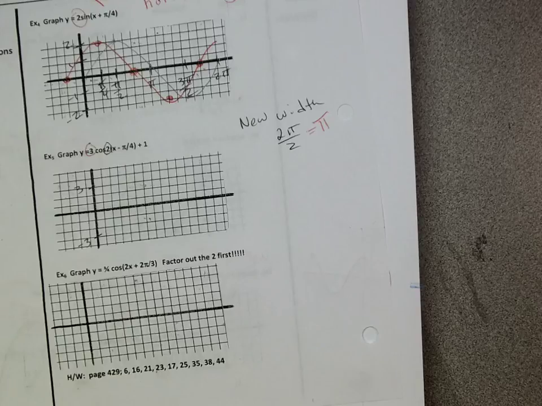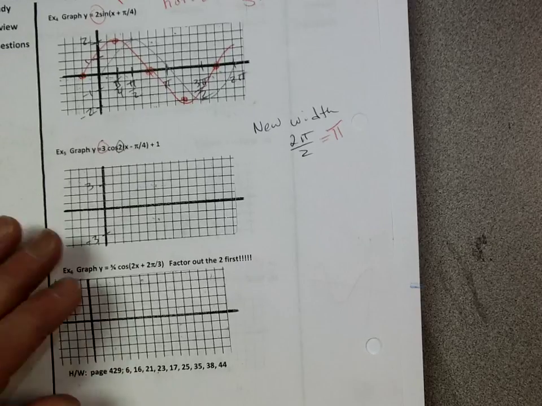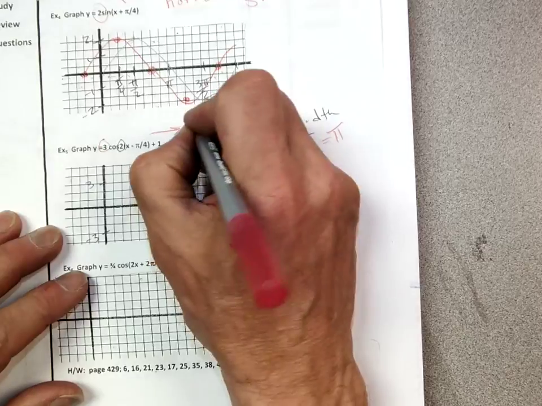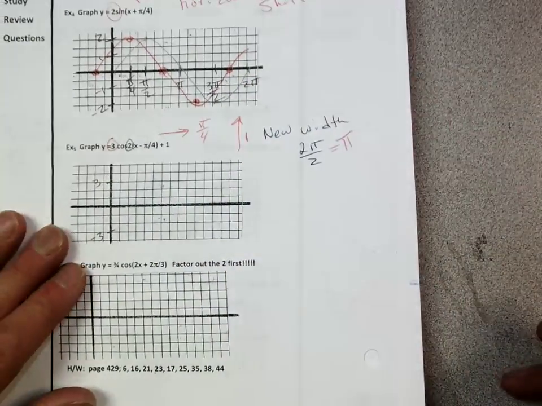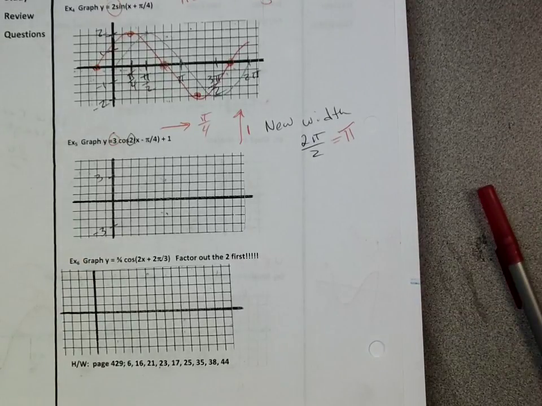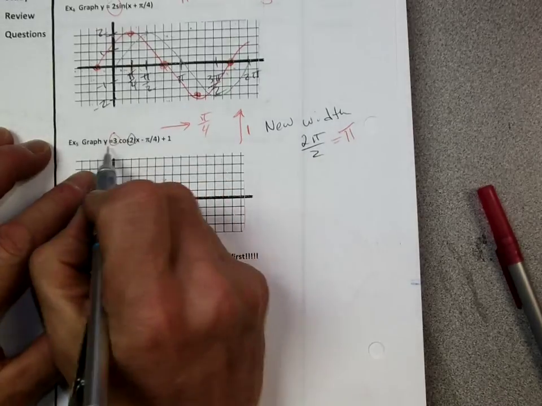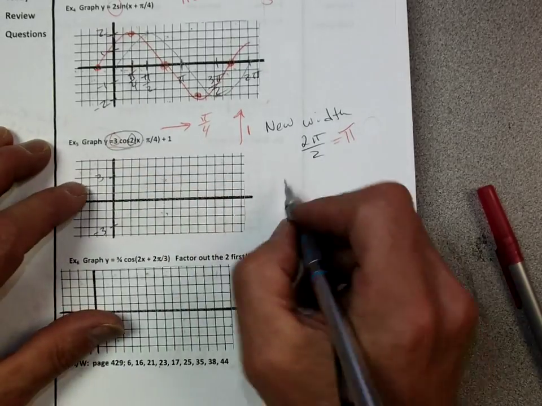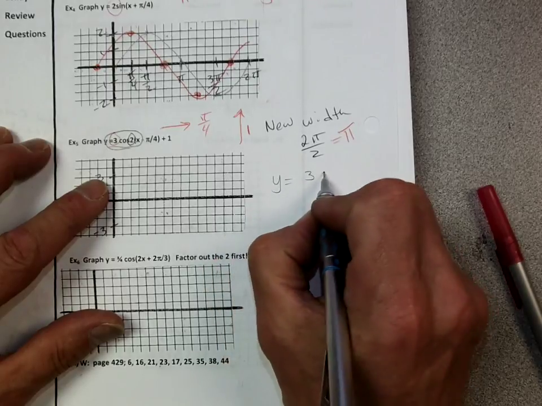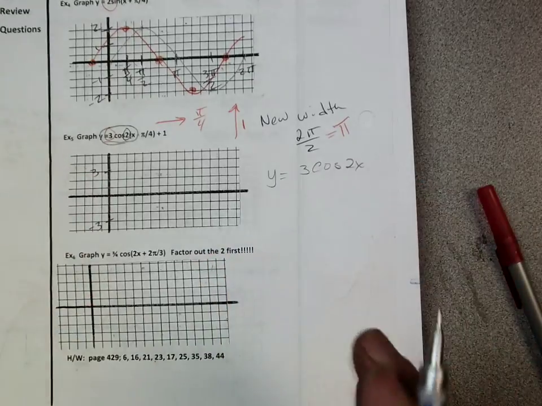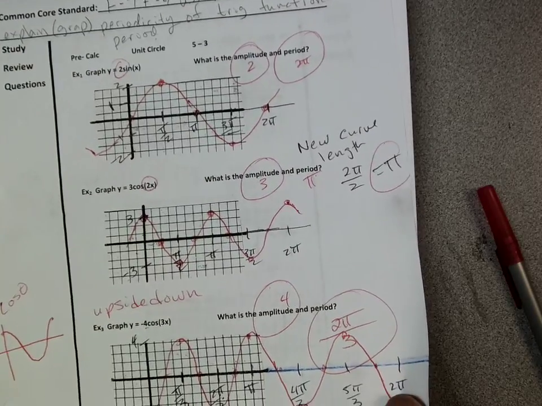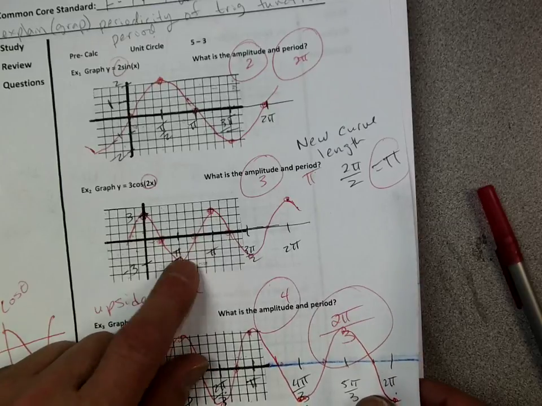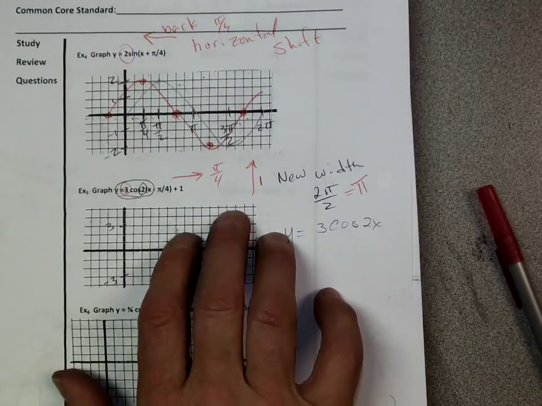Now, when I get done, I'm going to shift the whole thing forward pi fourth and up 1. Okay? I'm going to do this in 2 steps. The first thing I'm going to do in my pencil is just this part right here. I'm just in pencil going to write y equals 3 cosine of 2x, which we've already done. We already did that one, didn't we? So let's do that one again, and then we're going to move it, okay?